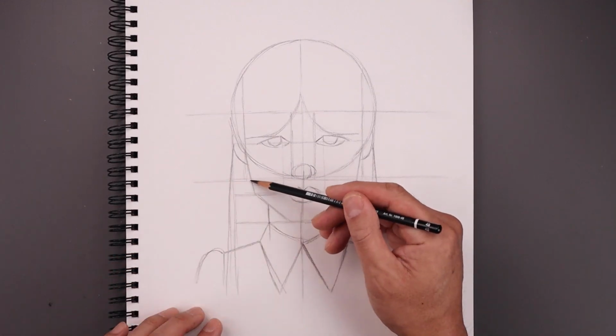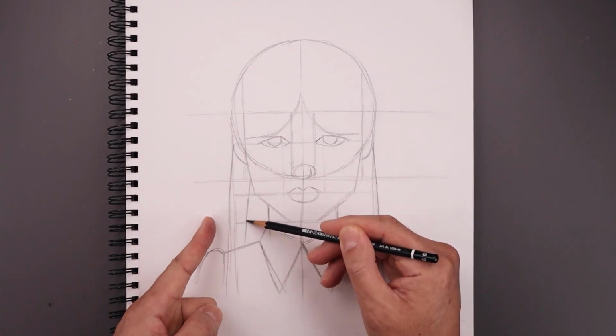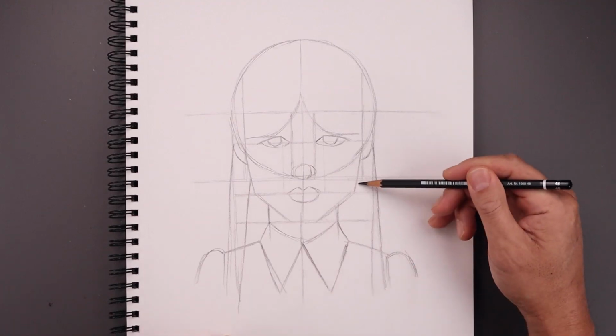Now I'm going to go to the side of the jaw. I'm just going to taper the braid so it gets narrower as it comes down towards the bottom.